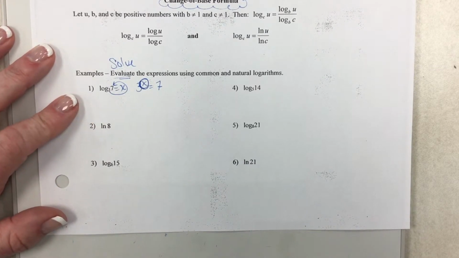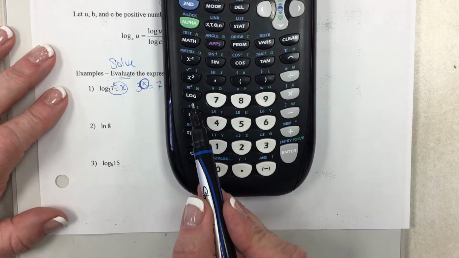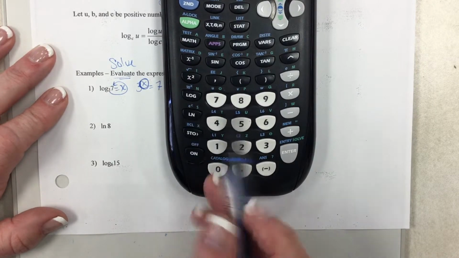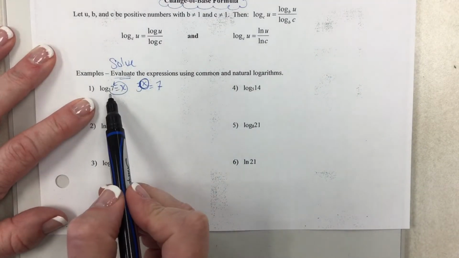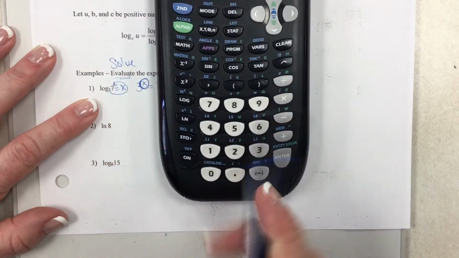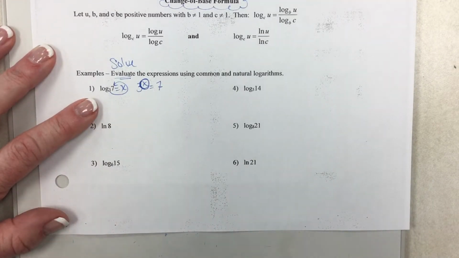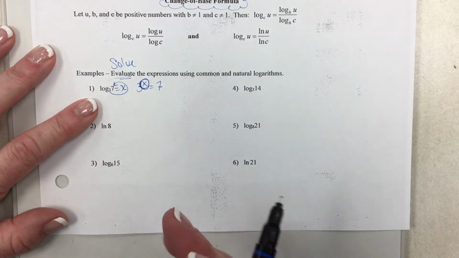But my problem comes on our calculator. The LOG button on our calculator has a base of what? 10. Is this base 10? No. So I can't use this log button the way this is written. So we're going to change it. That's why it's called the change of base formula.